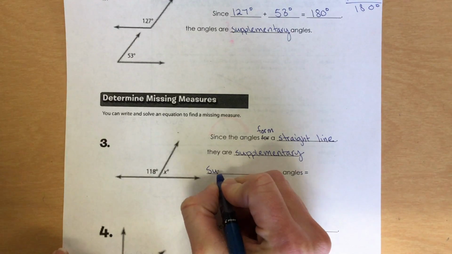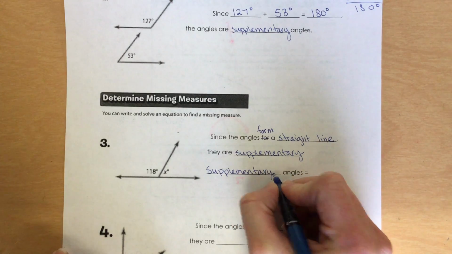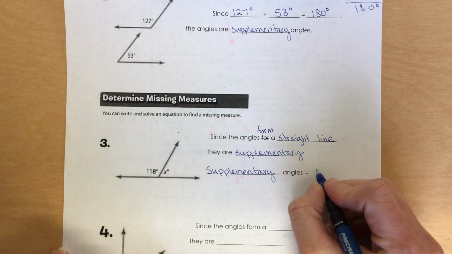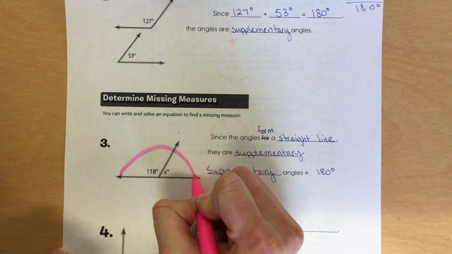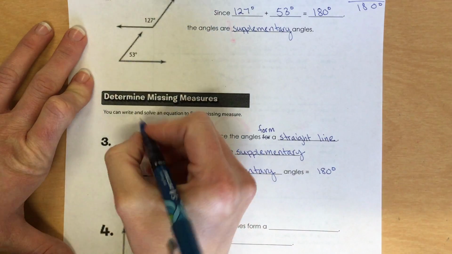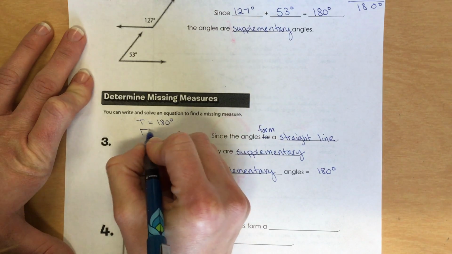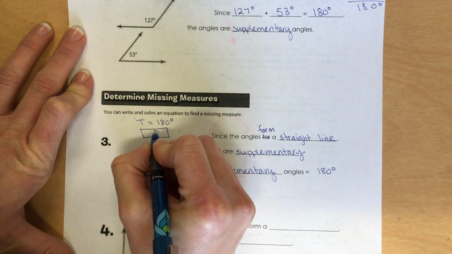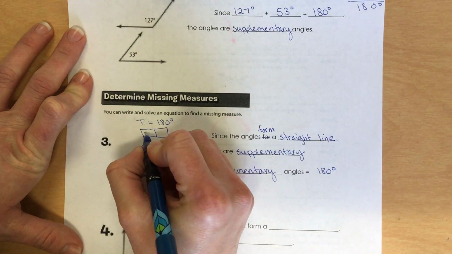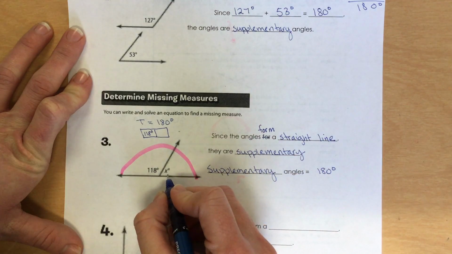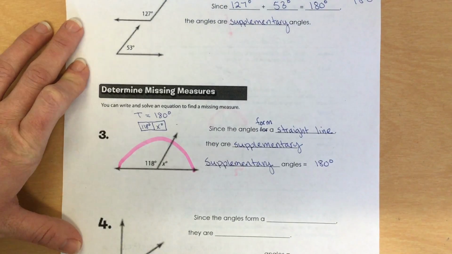Well, what else do we know about supplementary angles? I know that they equal 180 degrees. Remember, we've got our half circle. So I know my total here has to be 180. I have two angles, so that means I have two parts. One angle we know is 118 degrees, and then our missing one is represented by x. How can I rewrite that as an equation?